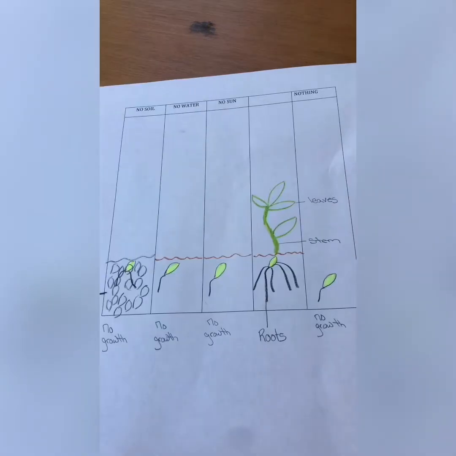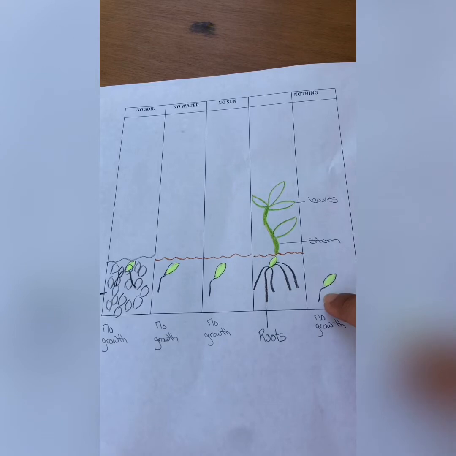Here's a look at my hypothesis. This is what I thought was going to happen. Where you see there was nothing, I thought that my seed is gonna still stay there. It's not gonna go anywhere. That little root that it had is gonna stay there. But I thought that there would be no growth, so I didn't draw anything.